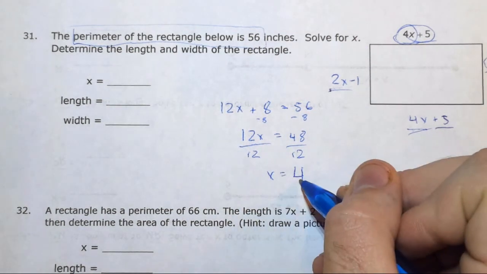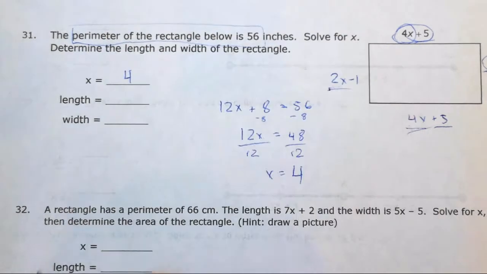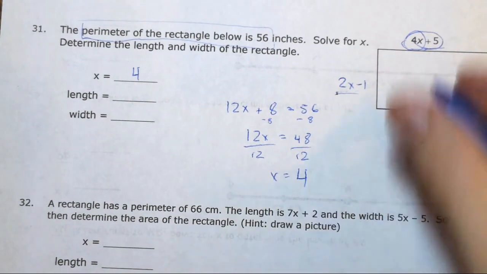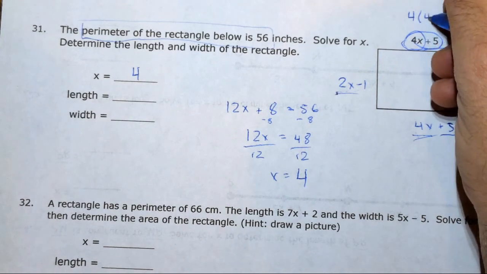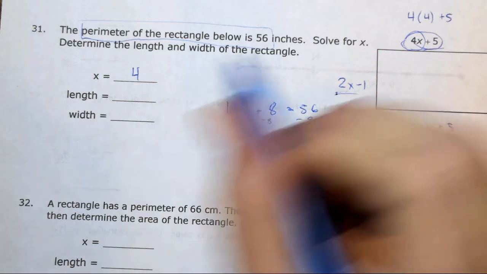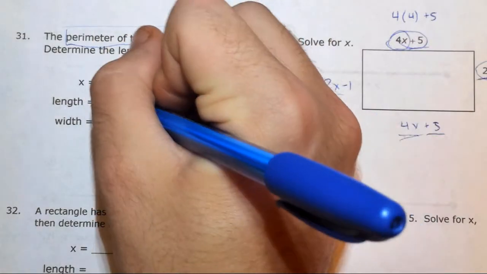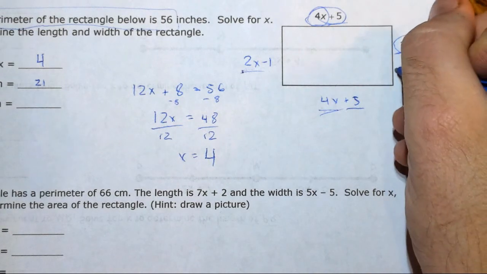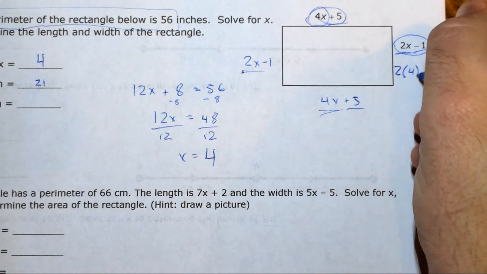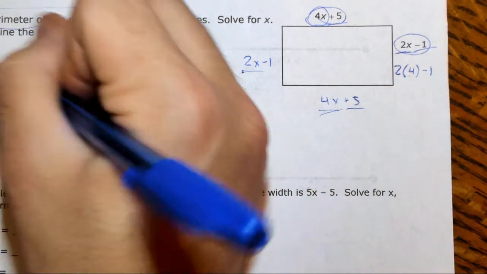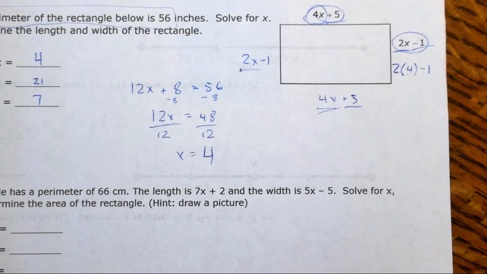Alright, well now I can plug this 4. First of all, let me write the answer down. Duh. I can plug this 4 in for my length and my width. My length would be 4 parentheses 4 plus 5. 4 times 4, 16. 16 plus 5, 21. And then I can plug this 4 in for my width. My width would be 2x minus 1, so I have 2 times 4 minus 1. 2 times 4, 8 minus 1, 7. Bam.